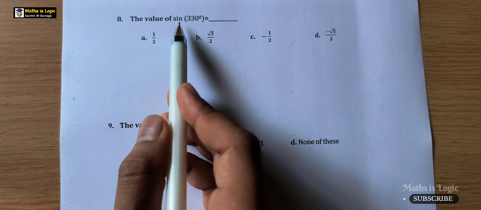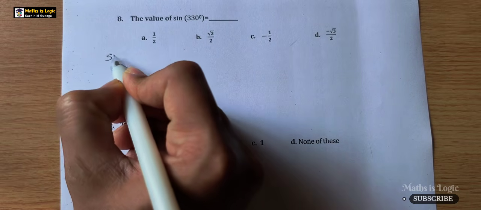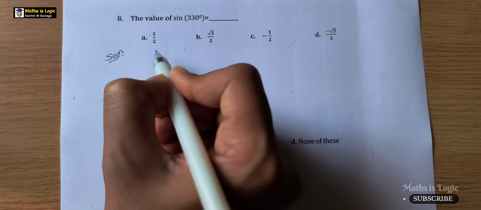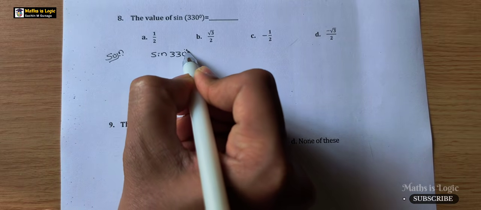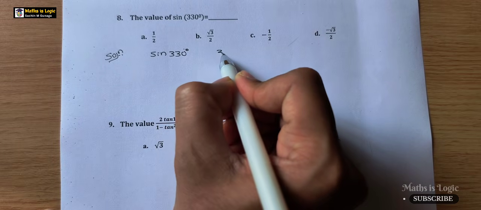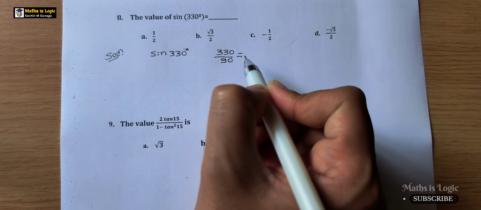Next, eighth one, the value of sine 330 degree. So this is the allied angle example. First write sine 330 degree. First step, for this, 330 divide by 90.